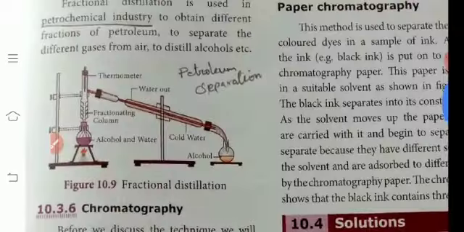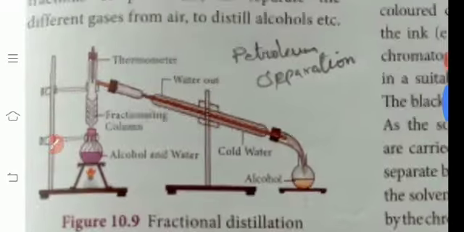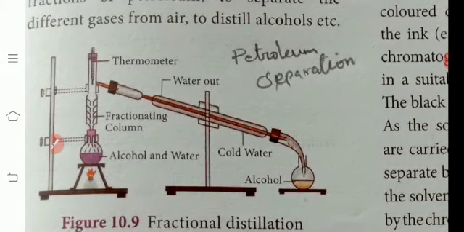Okay, here see the fractional distillation method. First you take alcohol and water here. This column is called the fractionating column. You use one thermometer and a water outlet, with cold water, that means cool water.